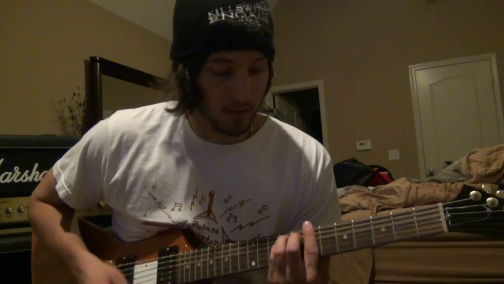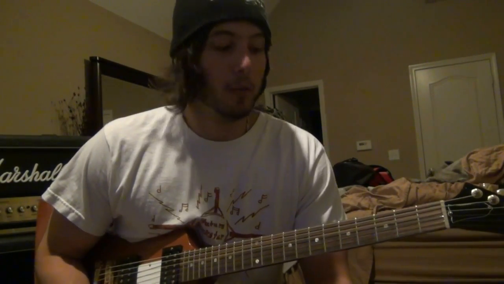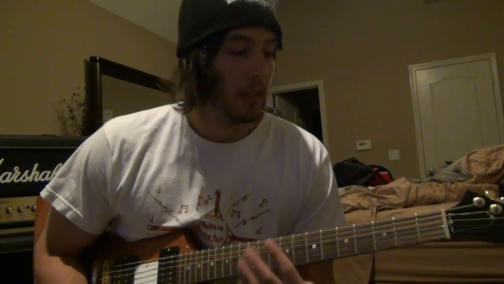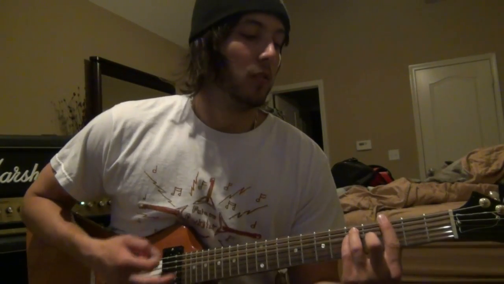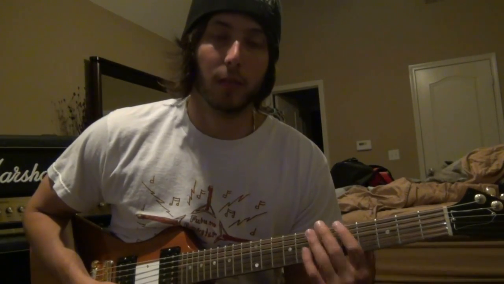And like I said, you can take that shape and play it anywhere on the fretboard. But depending on what key you're playing in, you may not be able to play it anywhere. But we know, for the purposes of this video, that an A minor chord works after playing a G major chord within the key of G major.